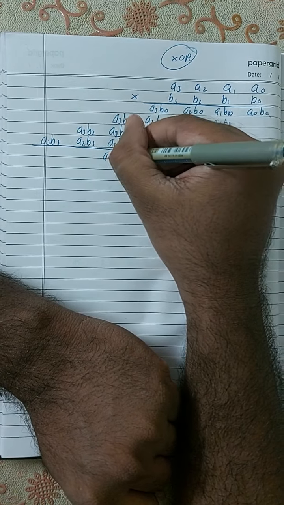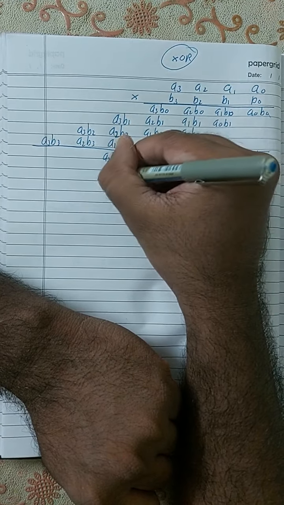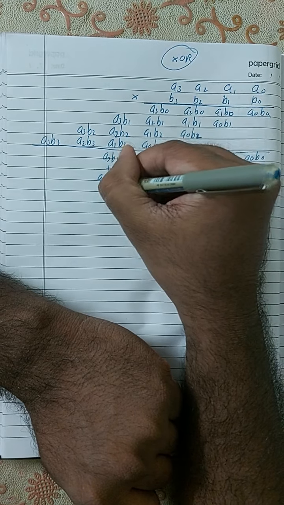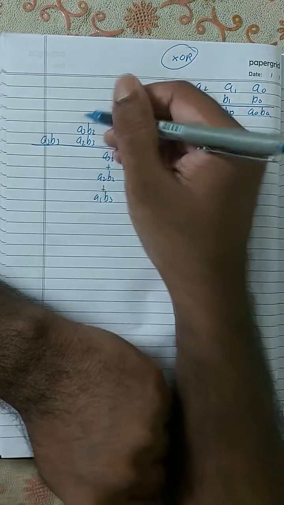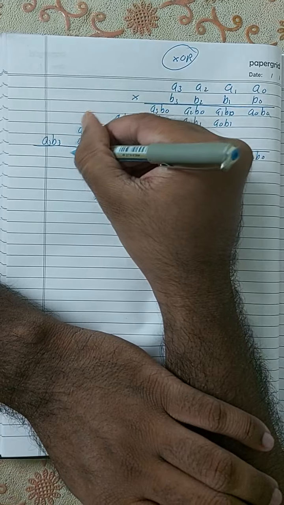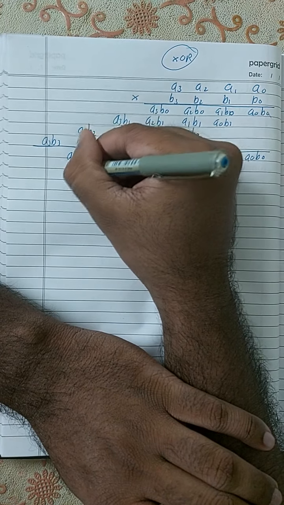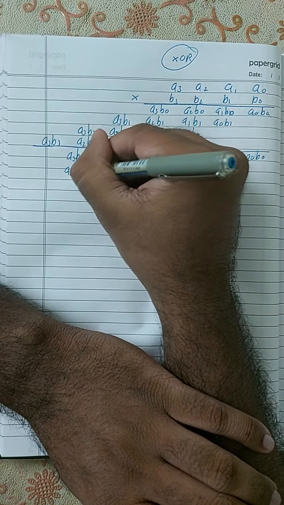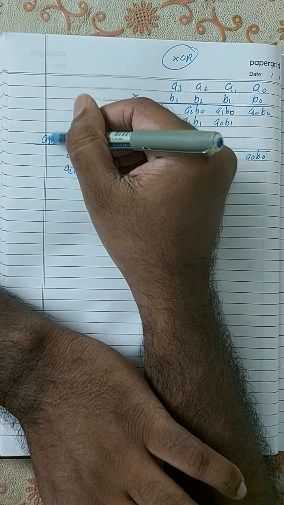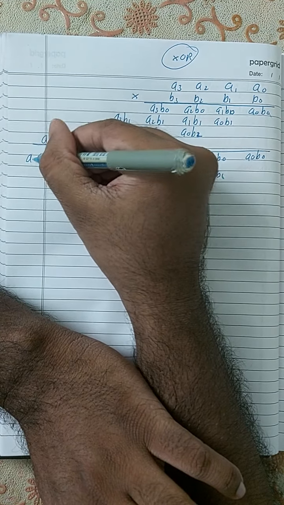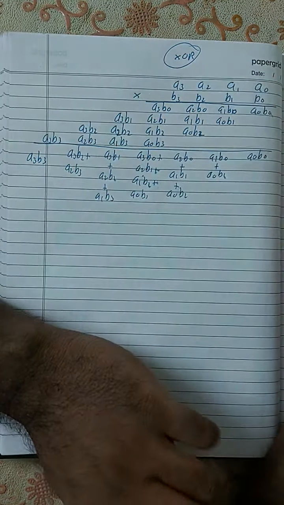Over here also, same thing: A3 B1 plus A2 B2 plus A1 B3. Next, I add these two and I get A3 B2 plus A2 B3. And then only A3 B3 is there, so that is the only term left, A3 B3.